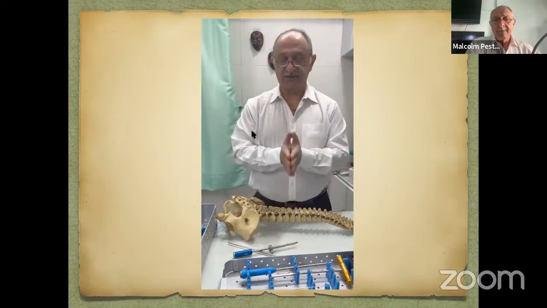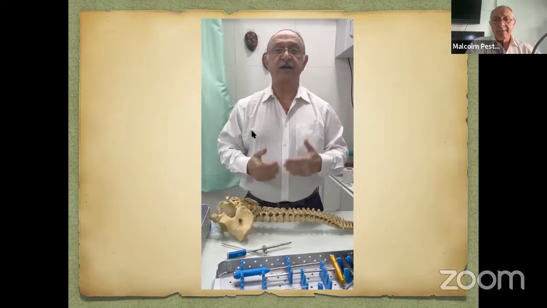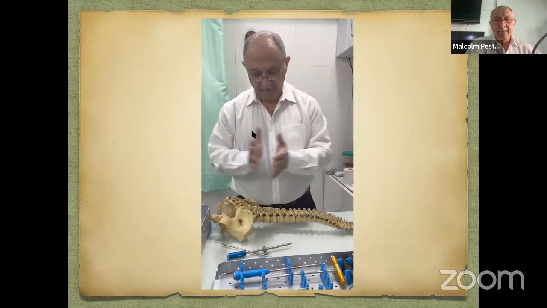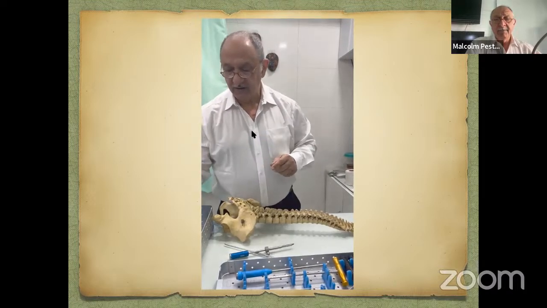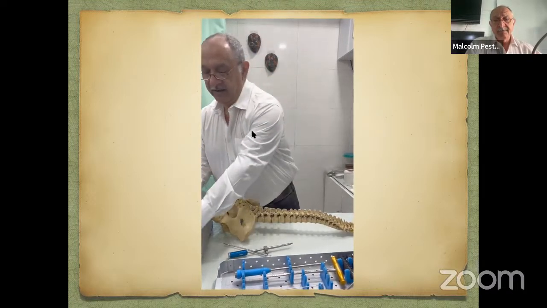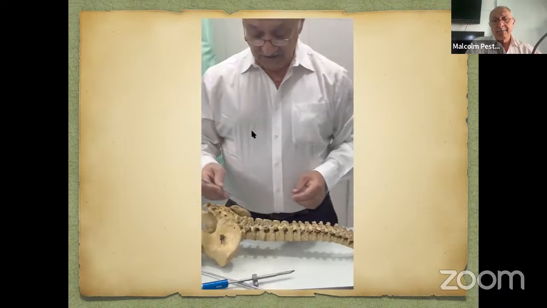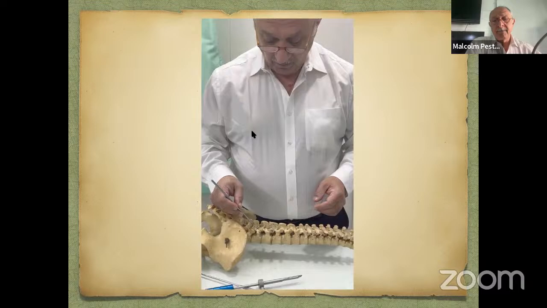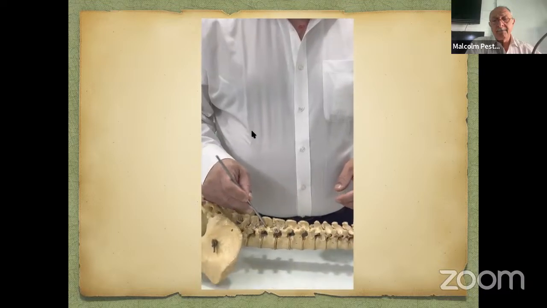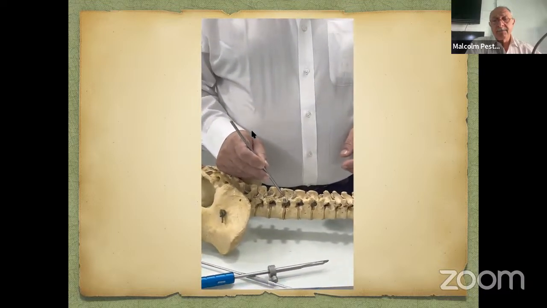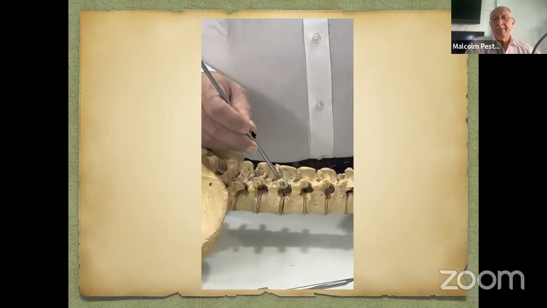Biportal means two ports. Unilateral means on one side. Endoscopy is fine. We start this procedure by targeting the spinolaminar junction. So we'll now focus over here. This is the spinolaminar junction, the point where I would want to land. Now, after having landed on the spinolaminar junction, we're going to be clocks and putting it here.